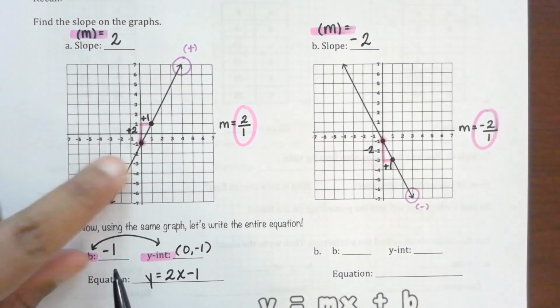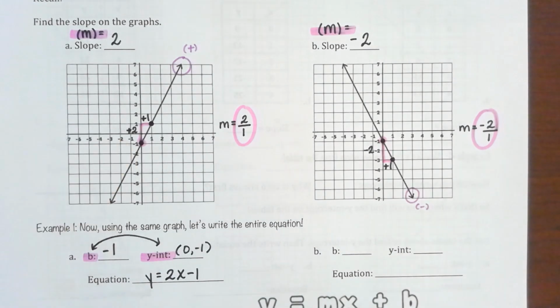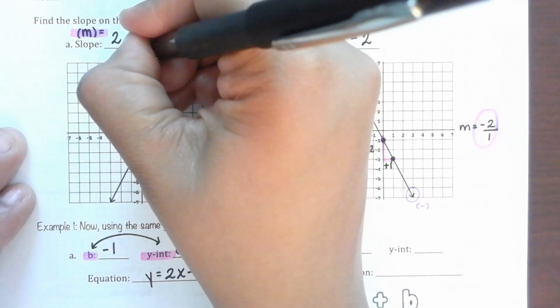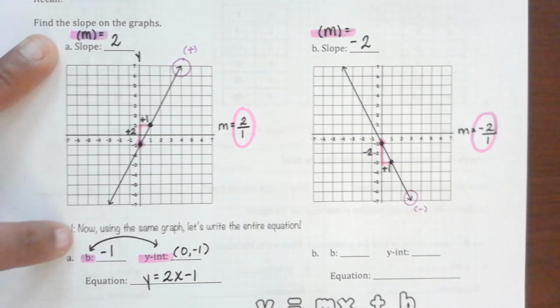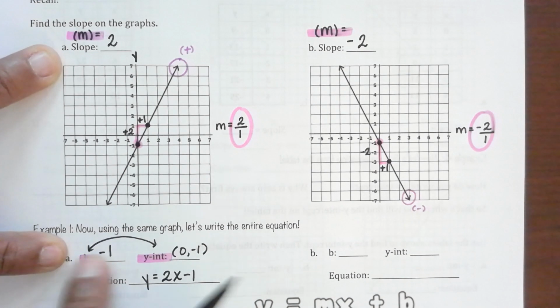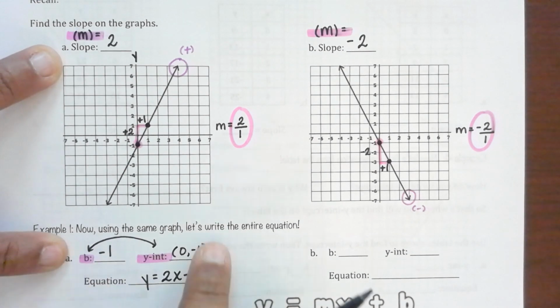Oh, the y-intercept, baby. Y-intercept, where it crosses the y-axis. So let me put the y up here. That way it's obvious. Yeah, so there's our M, there's our B. These two are the same. They're just written differently. So that's the ordered pair. That's just the number. So that's what goes down there. Does that make sense?